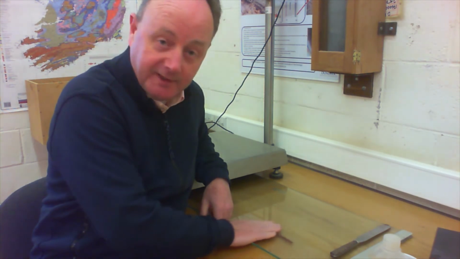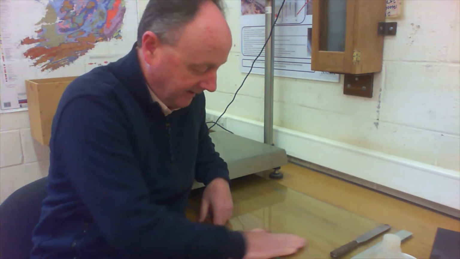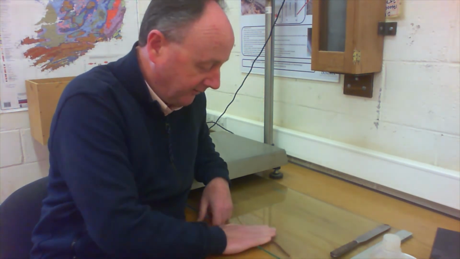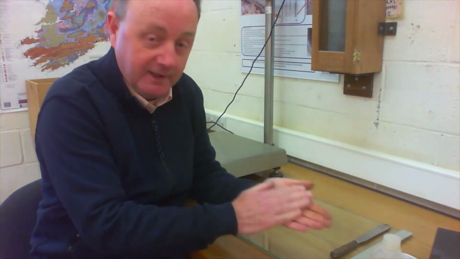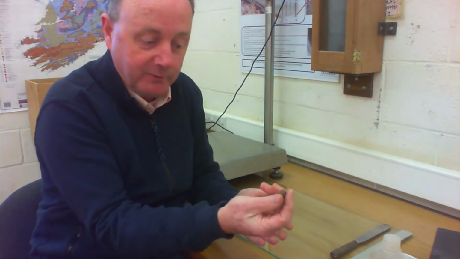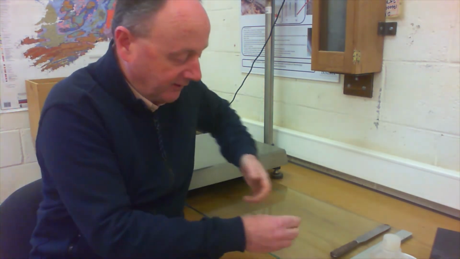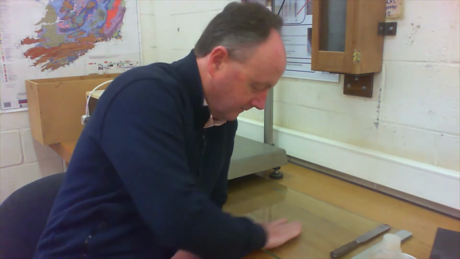And as I do that, it gets drier and drier. Literally the heat of my hands is drying it out. When it gets a bit too thin, we can just reform it, and as long as it's above the plastic limit, it will still form back into a plastic solid. It will be easy to change its shape.